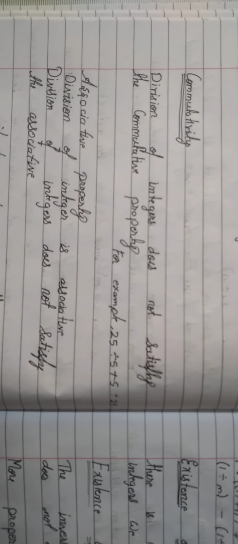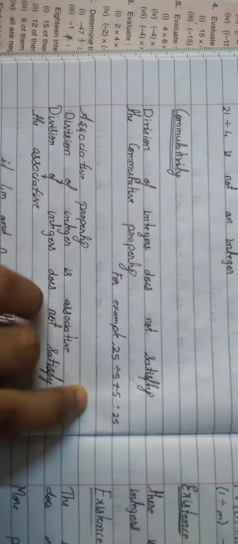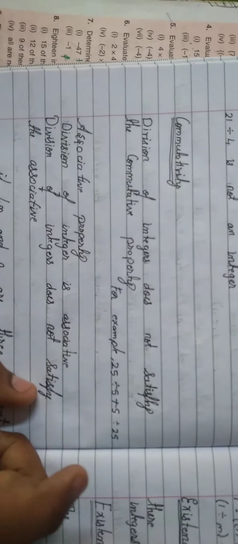So, students, we have here the commutative property. Division of integers does not satisfy the commutative property. For example, 25 divided by 5. What is 25 divided by 5? It is 5, and 5 divided by 25 is different. So 25 minus 10 is 15. So it is not satisfying the commutative property.